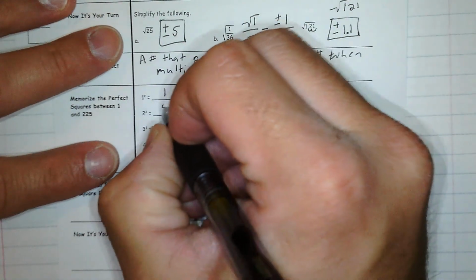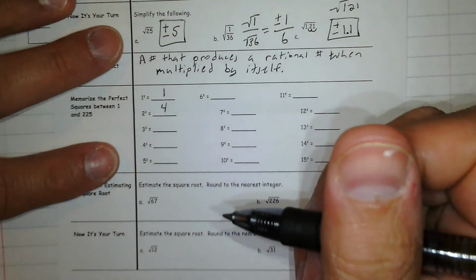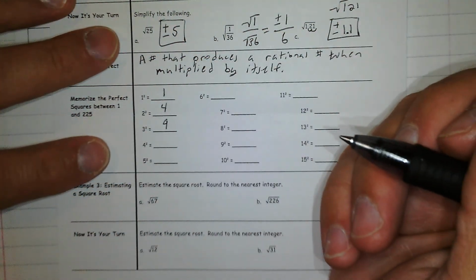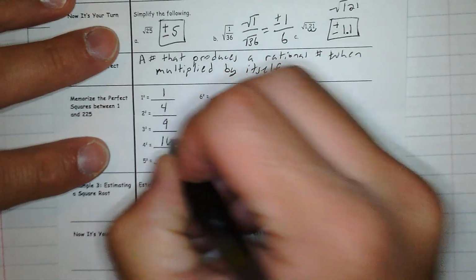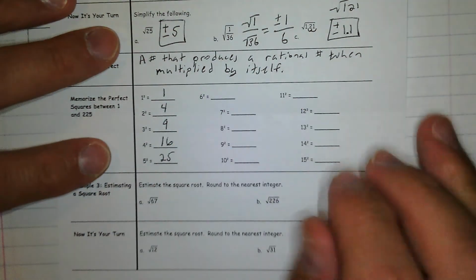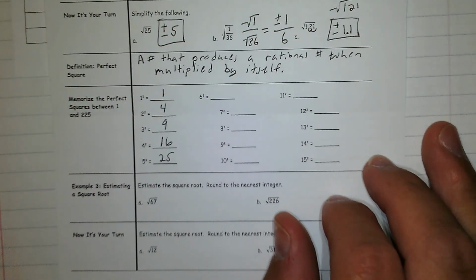2 squared would be 4. So the square root of 4 would be 2. 3 squared would be 9. So the square root of 9 would be 3. 4 squared is 16, so the square root of 16 is 4. 5 squared is 25, so the square root of 25 is 5.